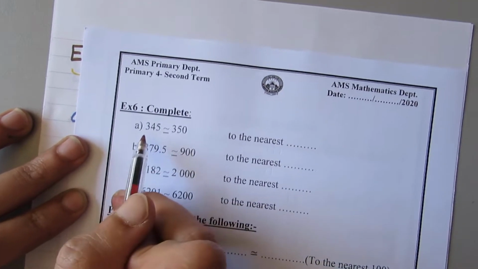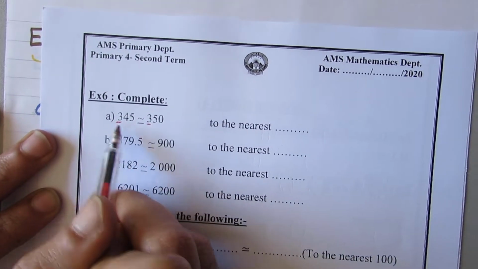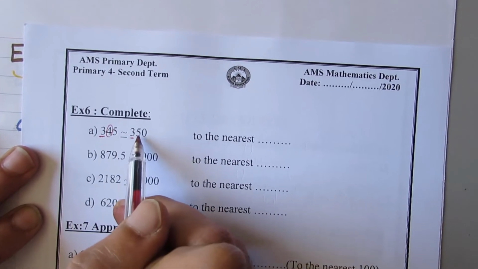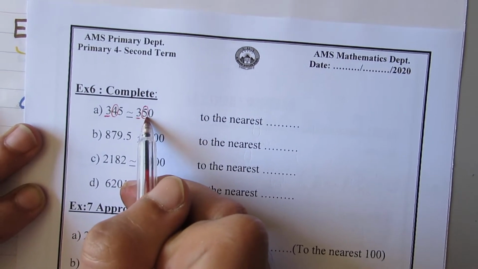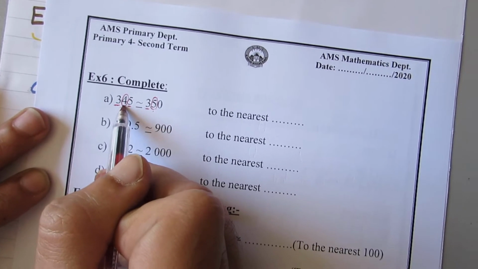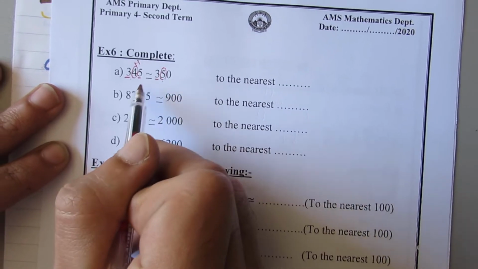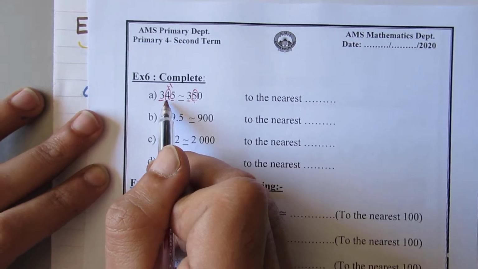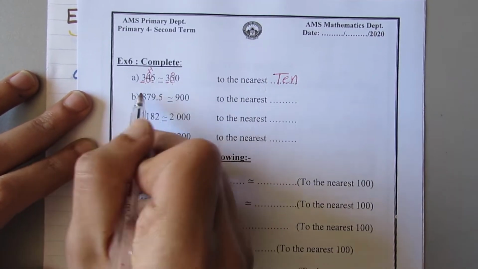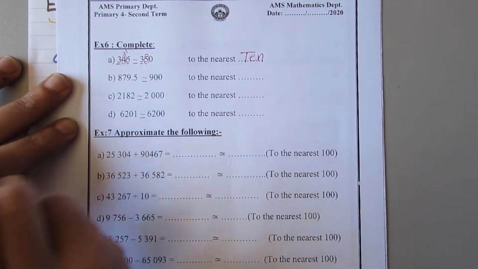So what should I approximate 345 to, or what is the digit that this number 345 is approximated to? We notice here we have a 3, and on the other side we also have 3, so it doesn't change. But here we have 4, and this 4 is turned into 5. Why is 4 turned into 5? Because the following number 5 helped this 4 and increased it by 1. This digit is considered the 10 digit. So we approximate 345 to the nearest 10 to be 350.